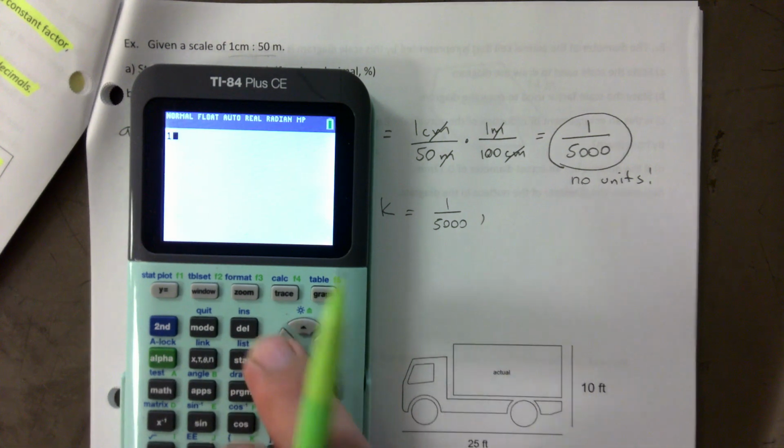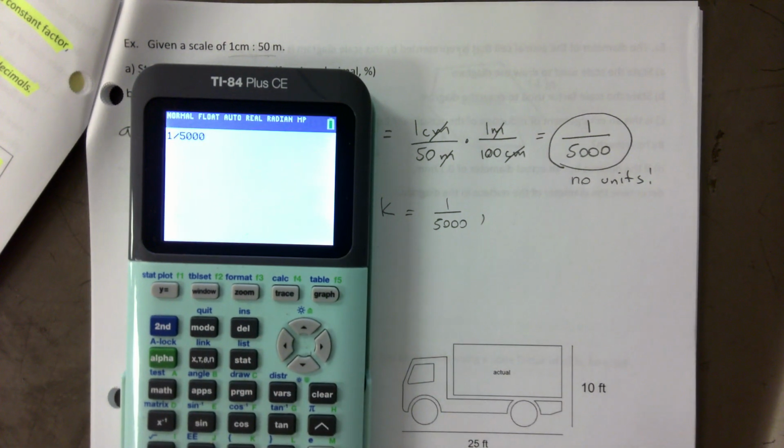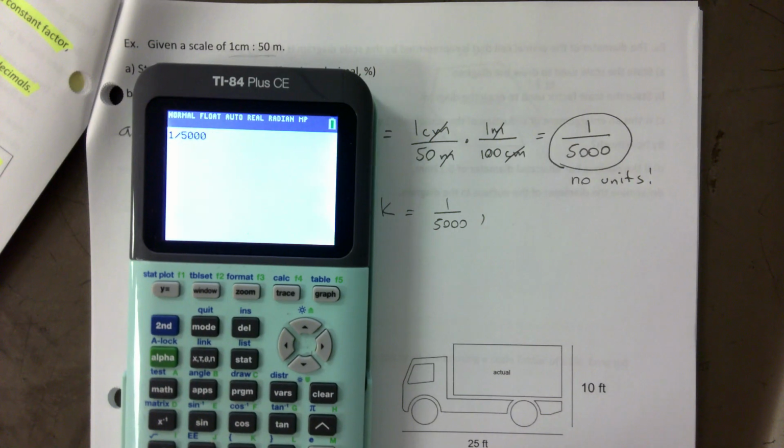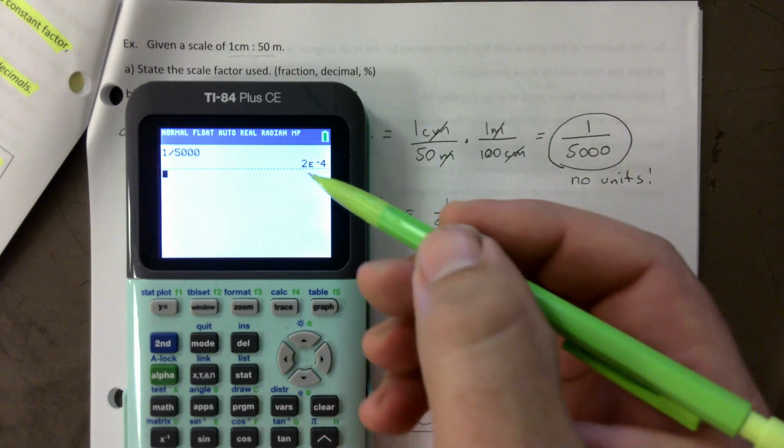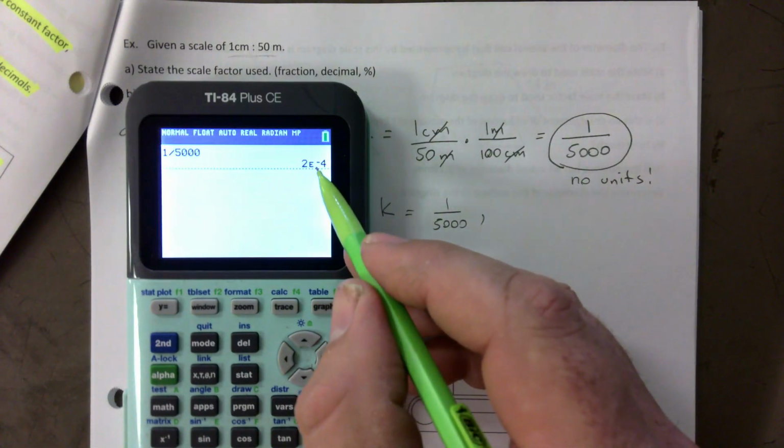This calculator tries to go to scientific notation as soon as possible. So you just go 1 divided by 5,000, you get that. The answer is not 2, okay? You can't just ignore this.